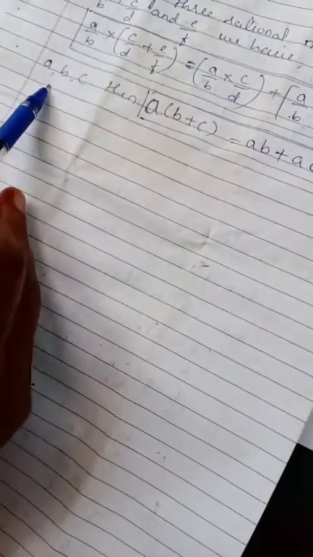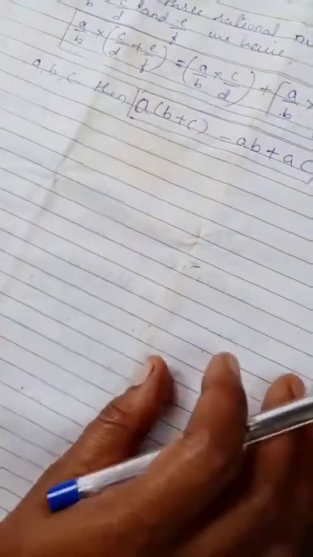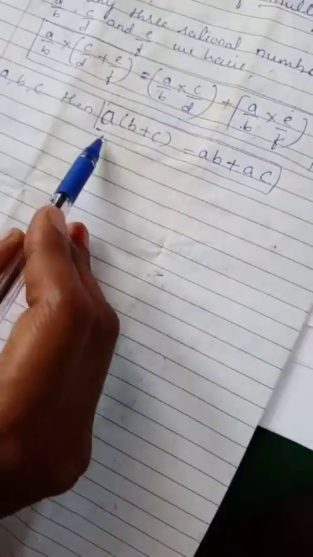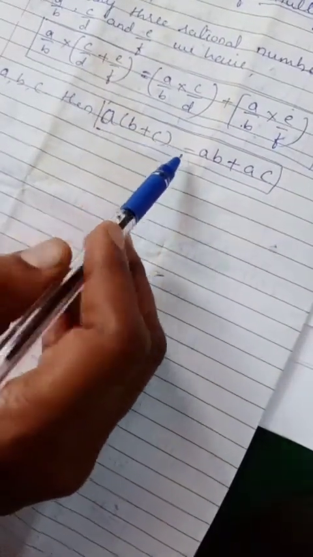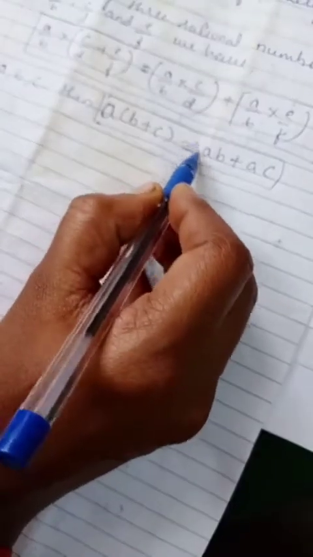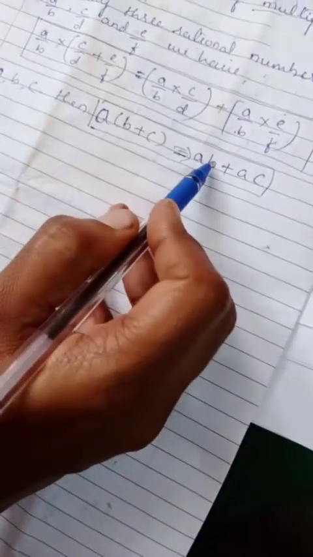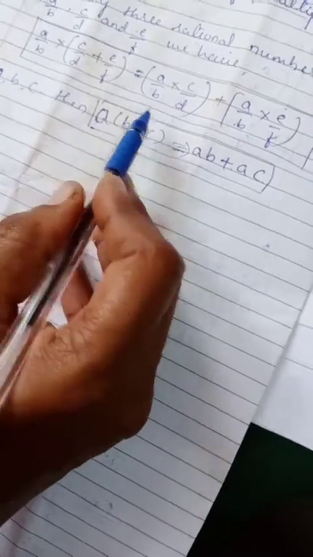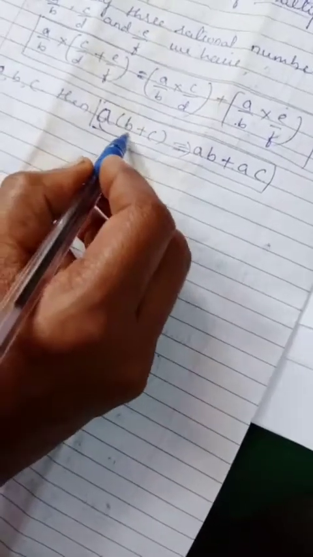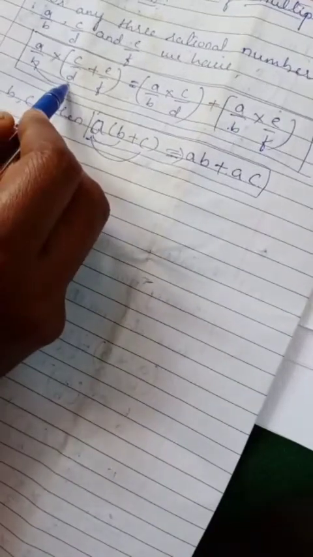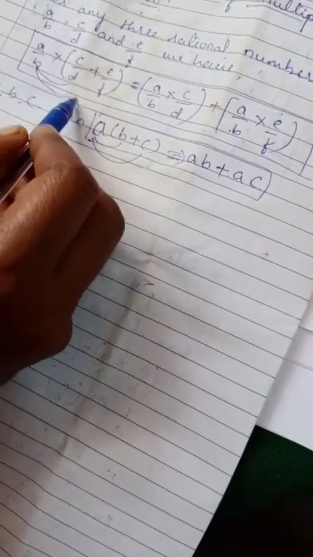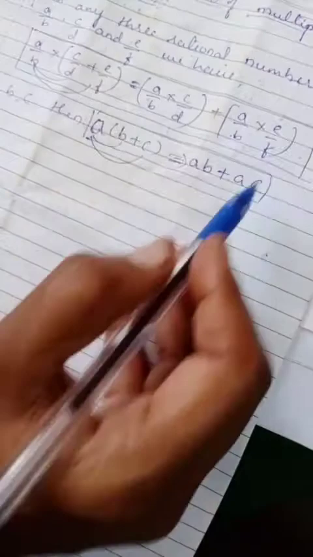Or else in simple method, if a, b, c are the numbers, then a into bracket b plus c. So how we'll write this one? We can write it as a into b plus a into c, like that. So this is a by b into c by d, then a by b into e by f, like that.